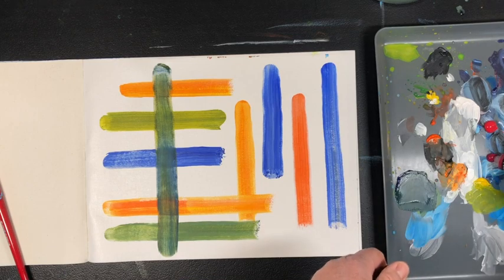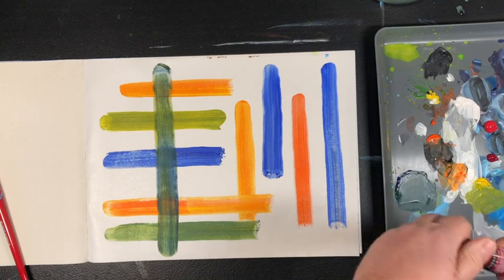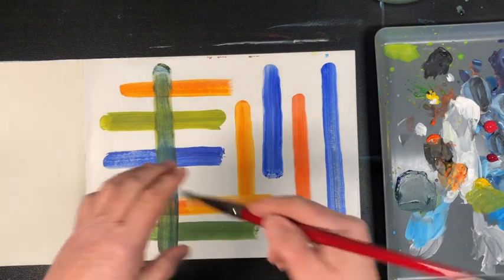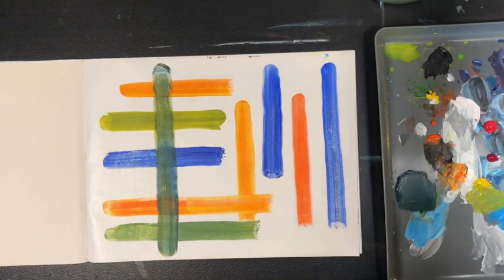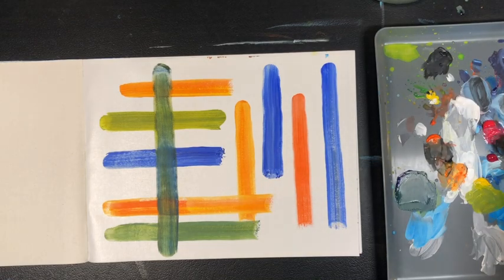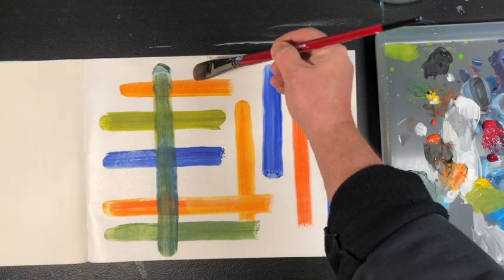Putting them on my palette. Same idea, get a little bit of water on those, or your medium. Technically your water is your medium, and start making some marks on top.